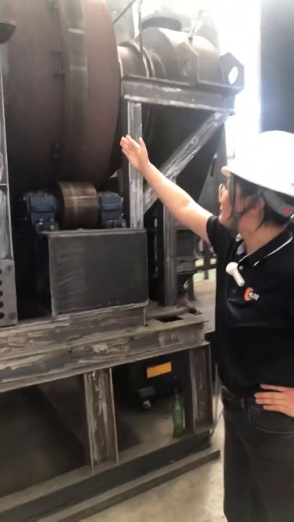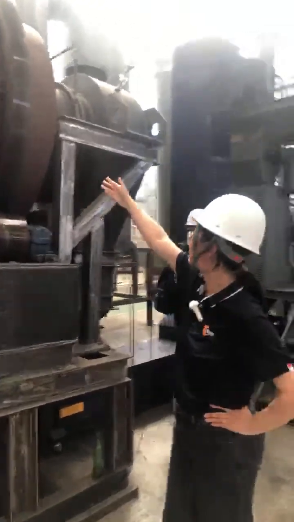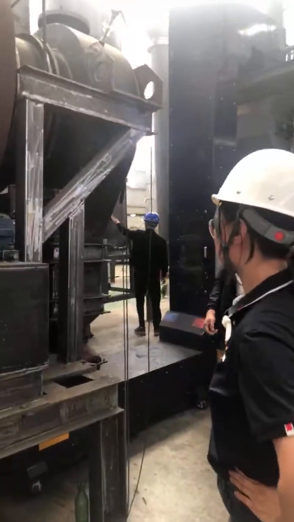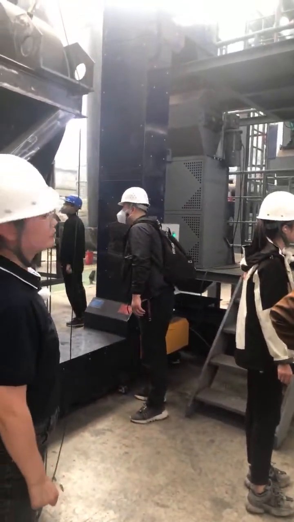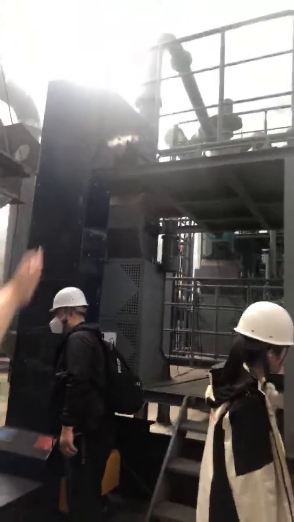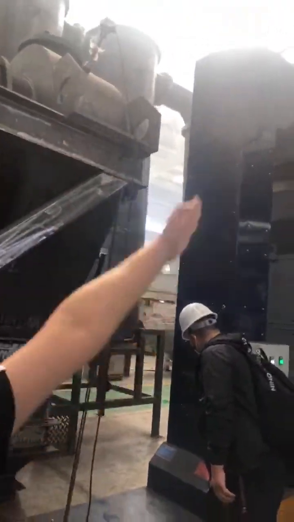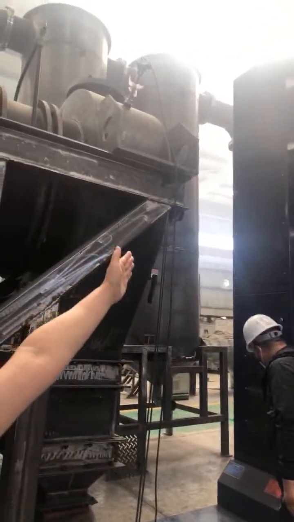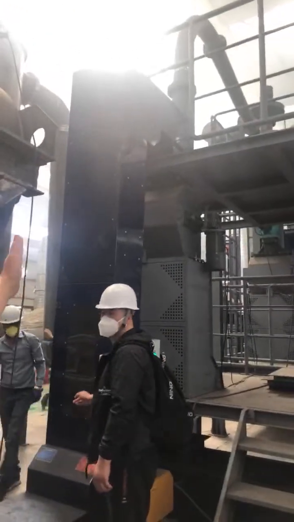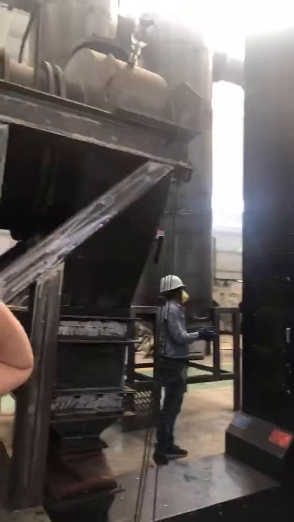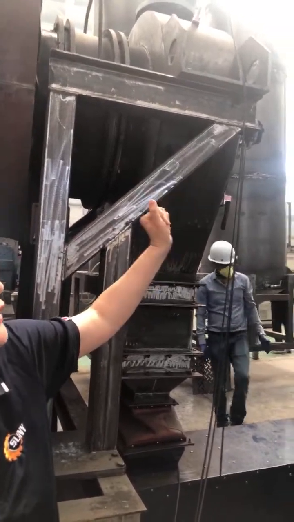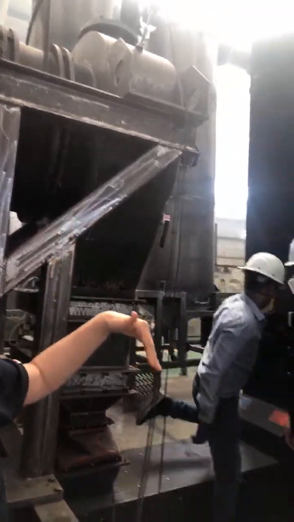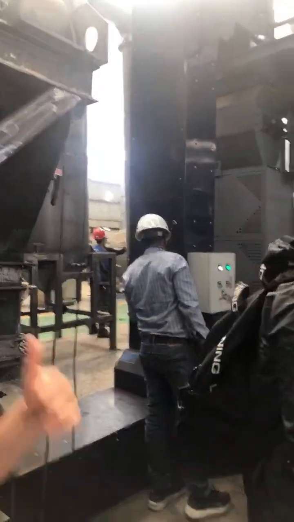Now we can check some details of the furnace. This one has a zigzag shape, so we call it a zigzag separator. When small pieces come out from the furnace, we can obtain the shells, not only the iron shells, but also the plastic shells and aluminum shells.